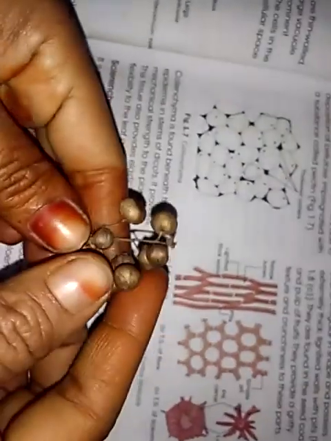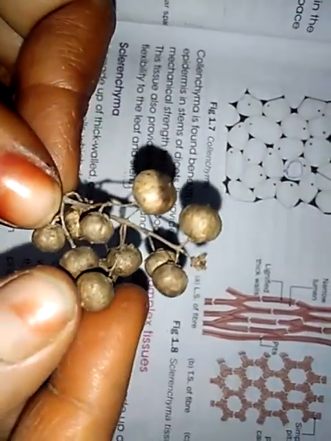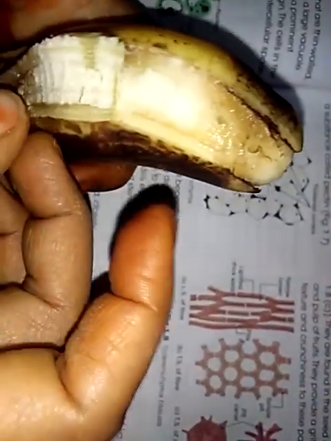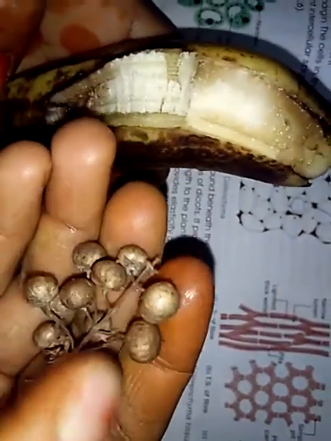Where are sclerids present? Seed coat. This is a seed. Sclerids are present in seed coat and bulb of fruits. See, this is the bulb of fruits. What is the meaning of seed coat? The outer layer of the seed is called seed coat.